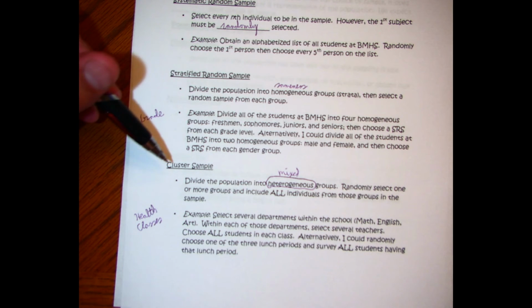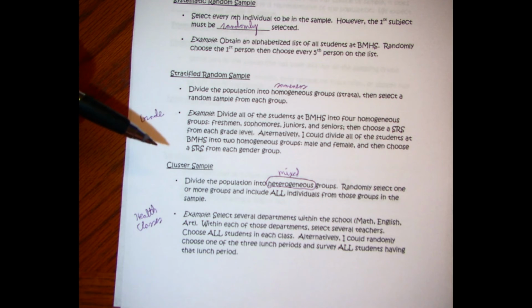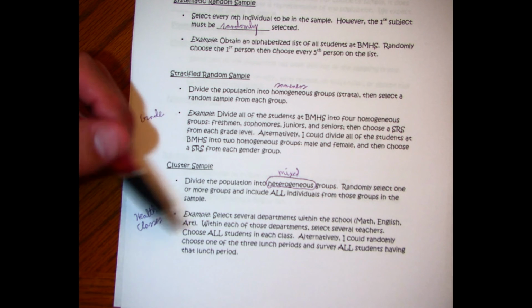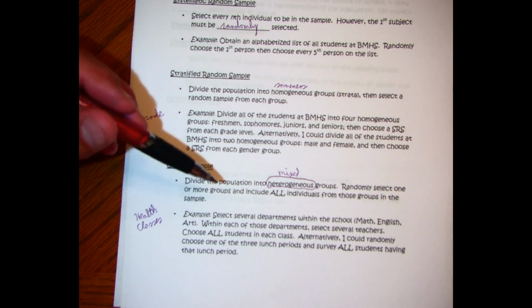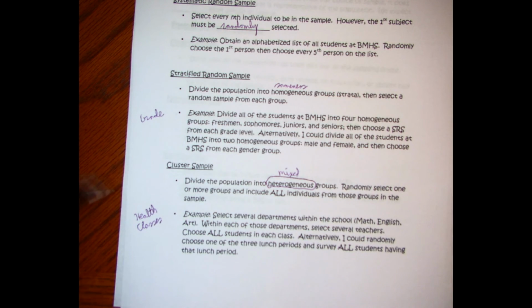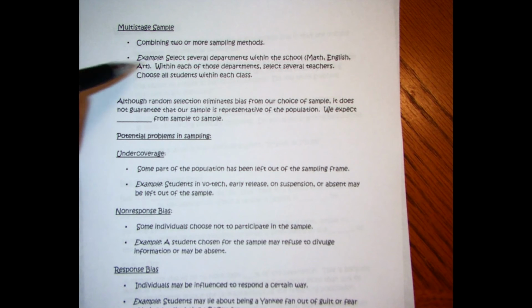So we would just go in and survey every student in each one of those classes, and that would give us a pretty good representation of the student body at Brian McMahon High School. Okay, so that's a cluster sample. That's heterogeneous as opposed to homogeneous and stratified. Multi-stage sampling, that's something you need to be aware of, but that's combining 2 or more sampling methods.